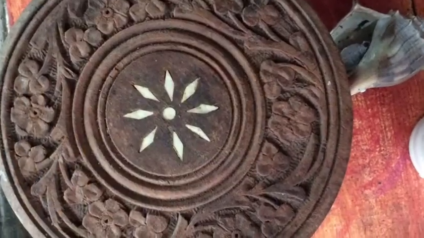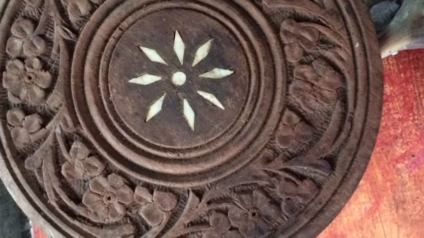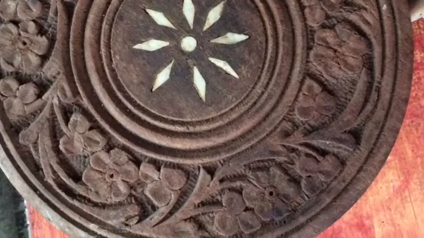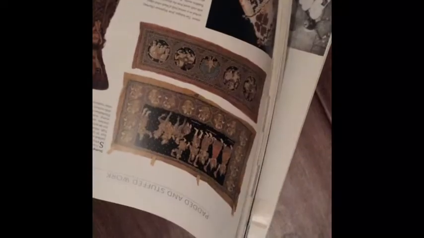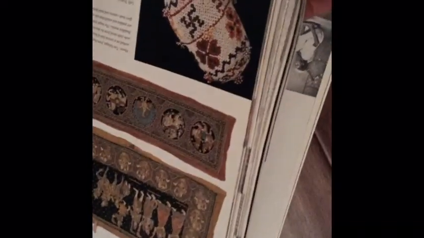Take a look at this carved wooden plant stand. Look at that bumpy texture. Now look at this simulated texture. It looks like it would feel bumpy and beaded, but it's flat. It's printed in a book.